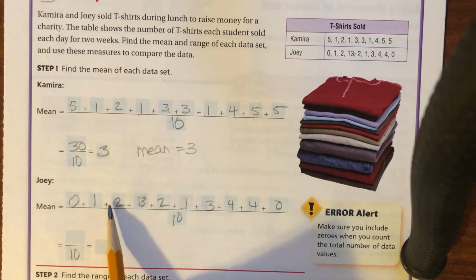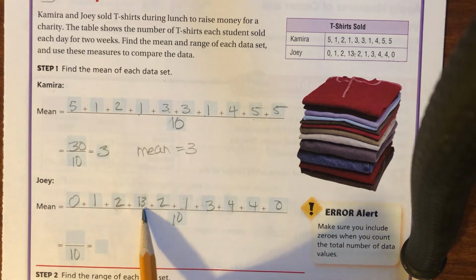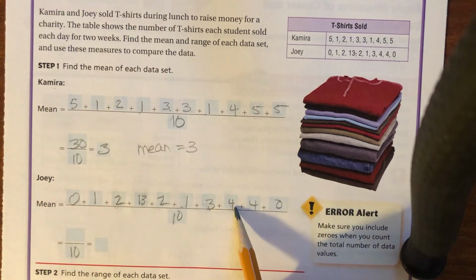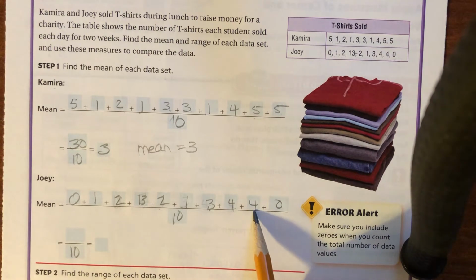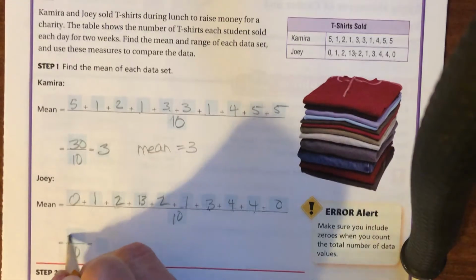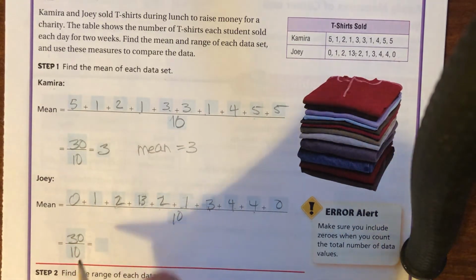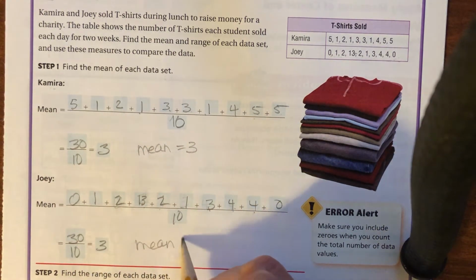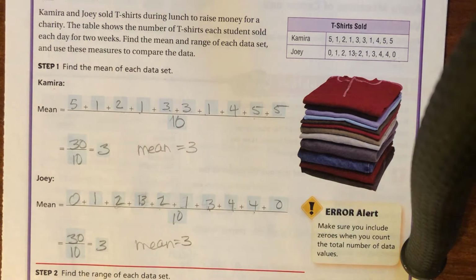All right, so we've got 1, 3, 16, 18, 19, 22, 26, and once again 30. It's interesting. All right, so Joey's mean is also 3. They both have a mean of 3.